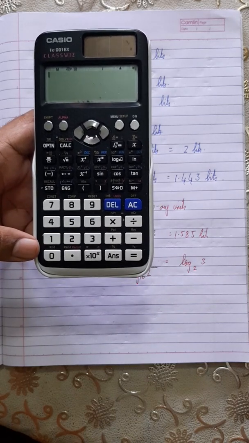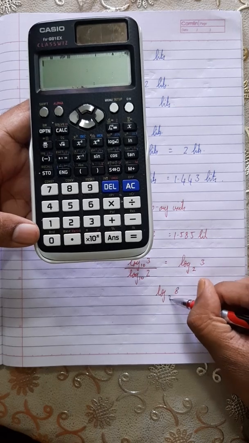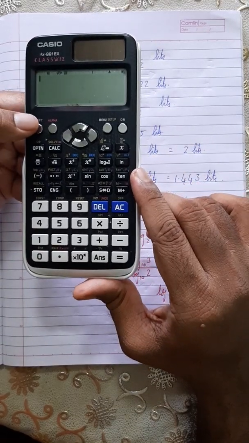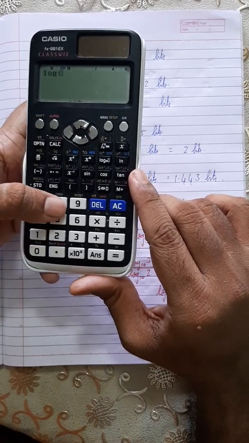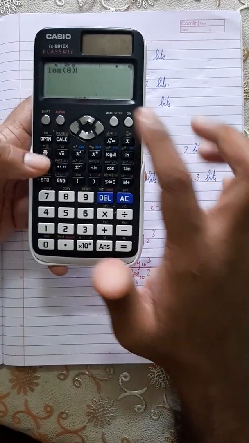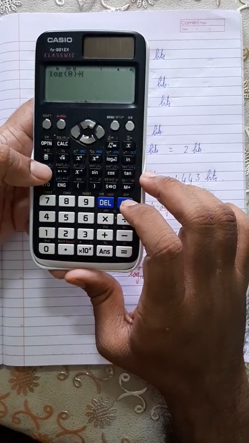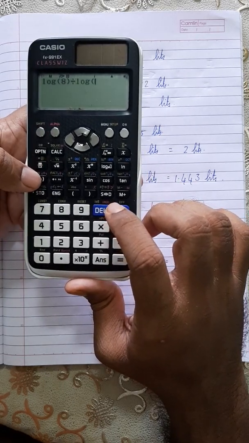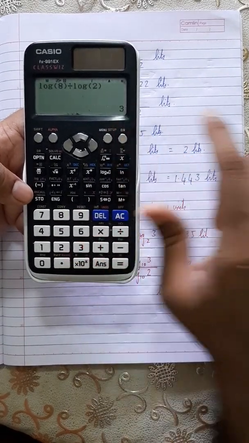Okay, so suppose I want to find log 8 to the base 2. I know log 8 to the base 2 is actually 3, right? Let's see if it's correct. So I take shift log 8. So this is log 8. Then what I do is divide by log 2. So you will get 3.